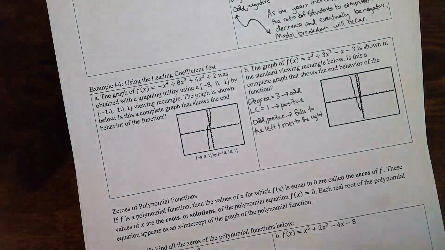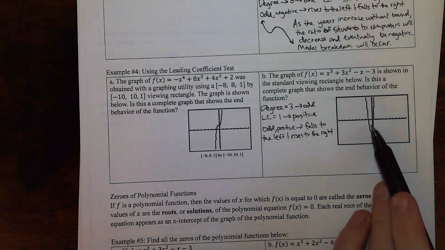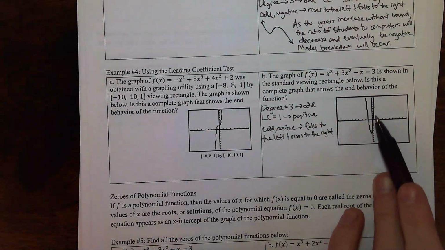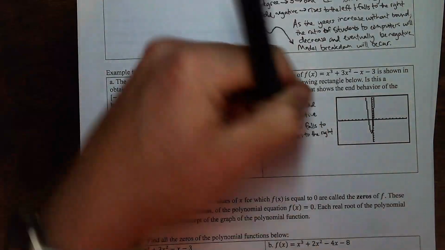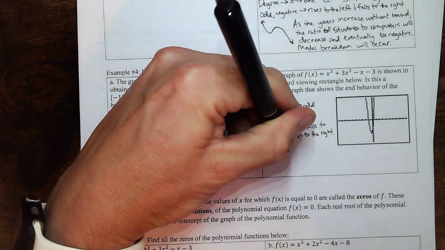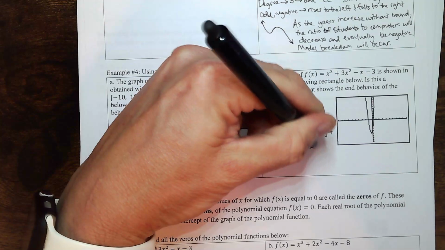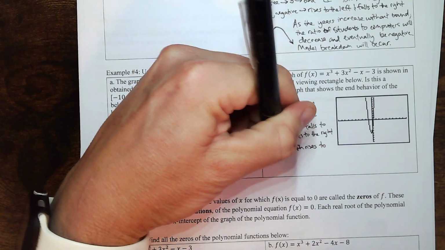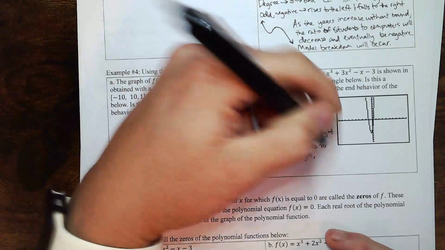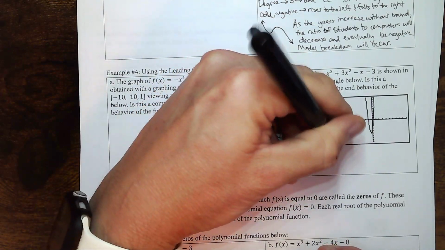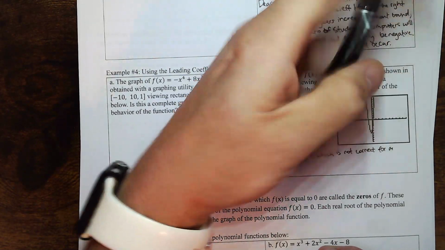Okay, now let's look at our graph here. Well, does our graph appear to mirror that? Does it fall to the left and rise to the right? No. So is this a complete graph that shows the end behavior? No. This graph rises to the left and right, which is not correct for end behavior.